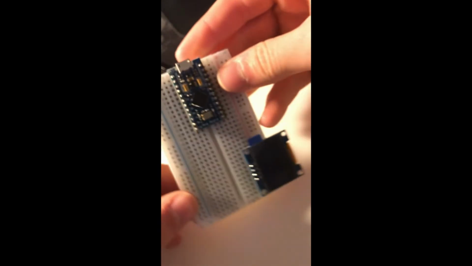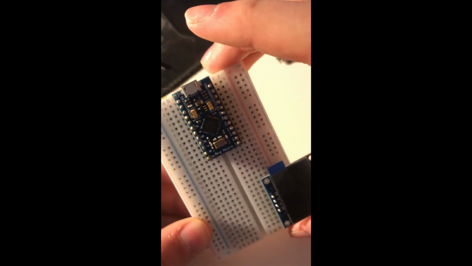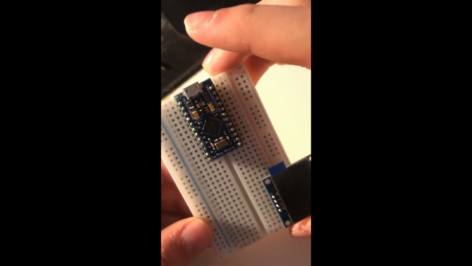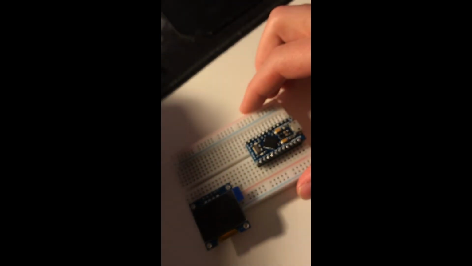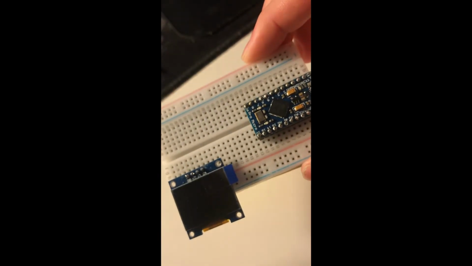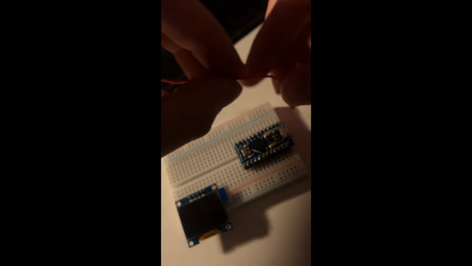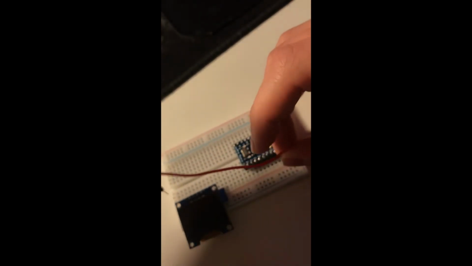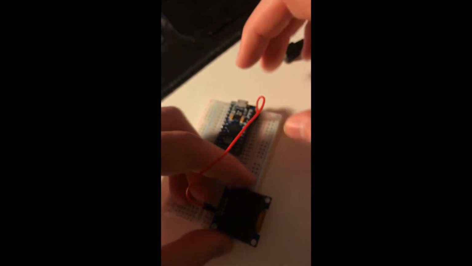So the 2 pin is right there, and the 3 pin is for the SCL. So 2 equals SDA and 3 equals SCL. With that being said, we're just going to connect the ground with the ground. You should be able to find it on your board. So let's take the longest one since it's the farthest. So ground to ground, just like that.